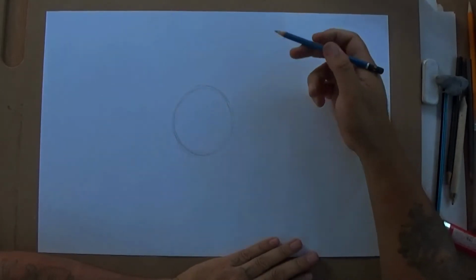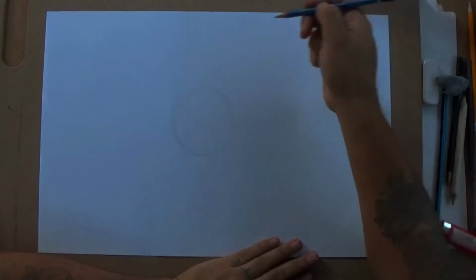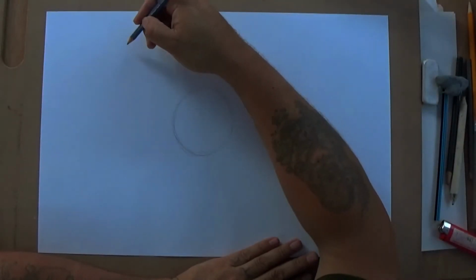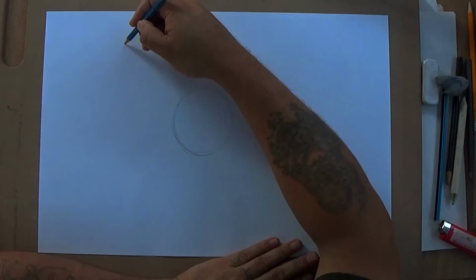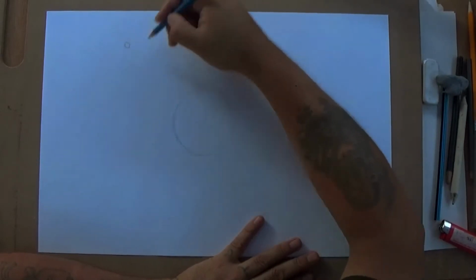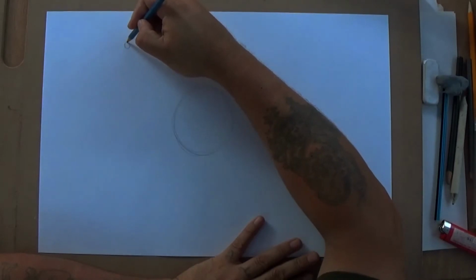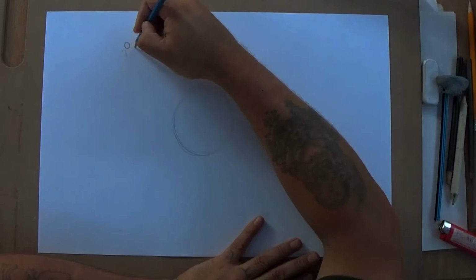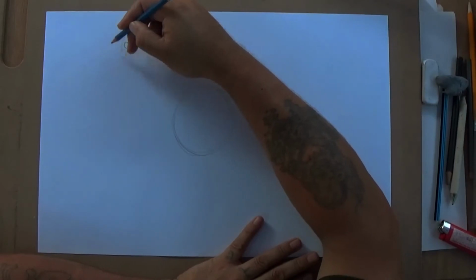And the next thing to do is identify where your light's going to be coming from. And this time we're going to do it from over here. So wherever this is, we're going to pretend this is our light bulb or our sun. Right?